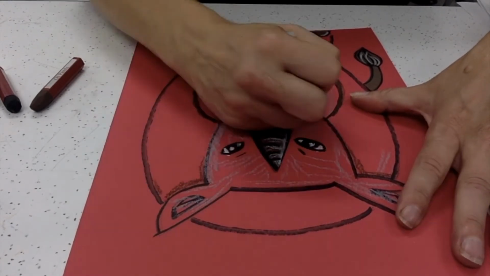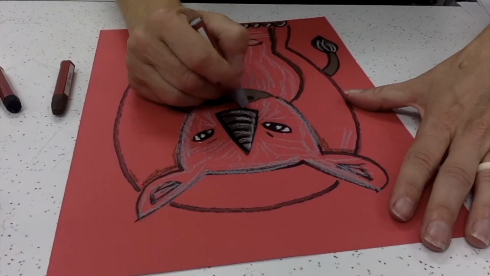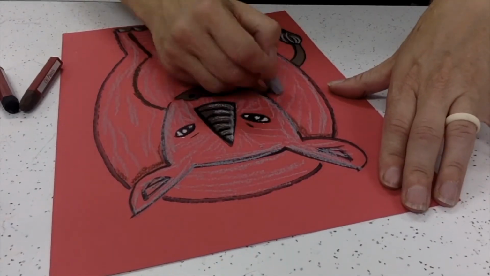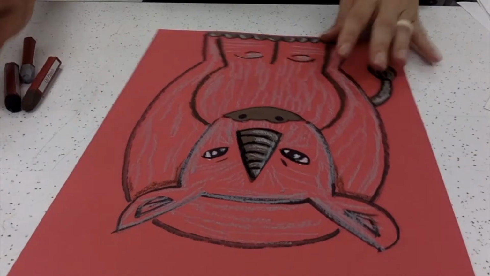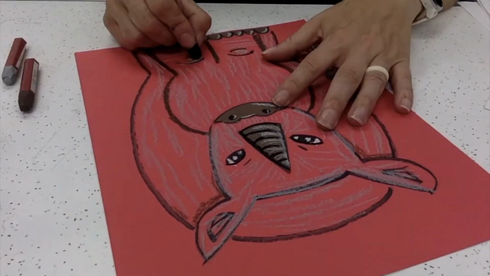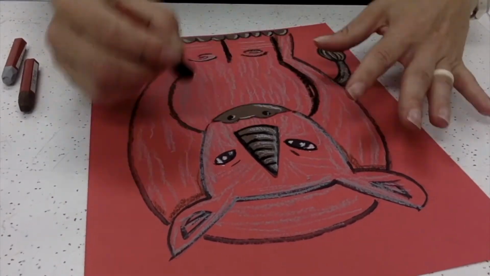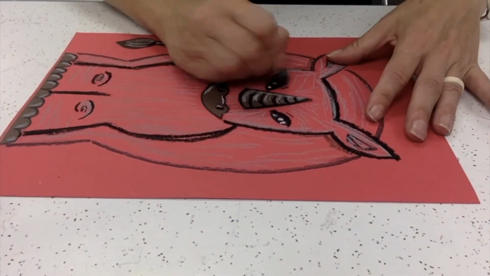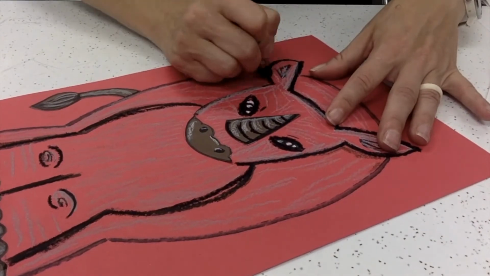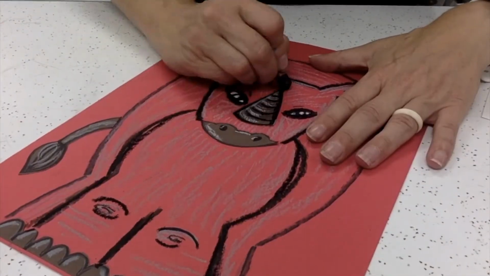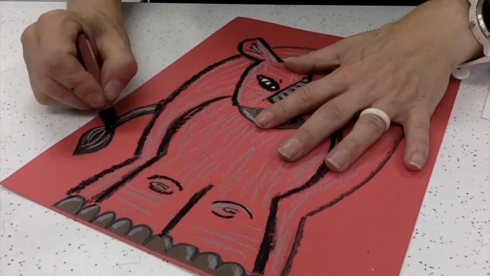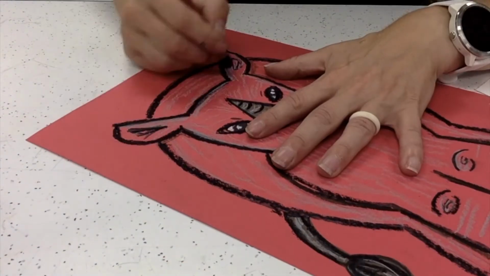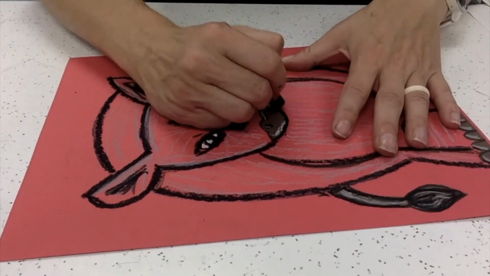Thinking about the direction of the line to make sense for the direction of the body that my animal is in. I love the way that this is starting to become more three-dimensional and much more interesting with the textural lines that I've created. Lastly, here's my black oil pastel, really making all of my areas defined and making my animal stand out and seem brighter, richer, fuller of color, and it just provides a great contour line of what I've drawn.